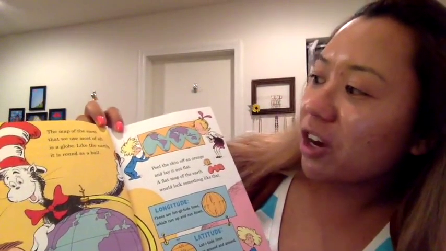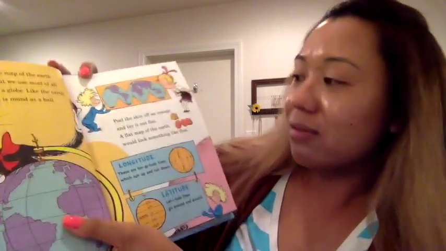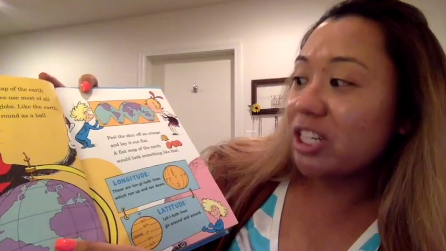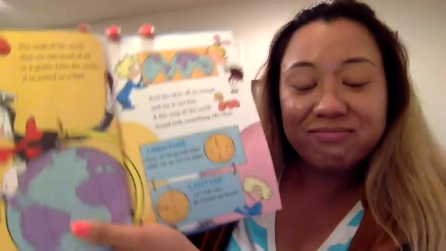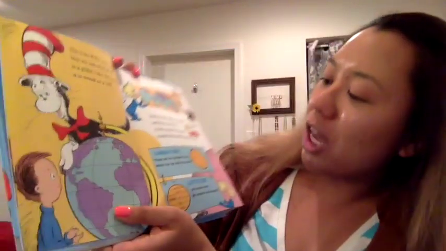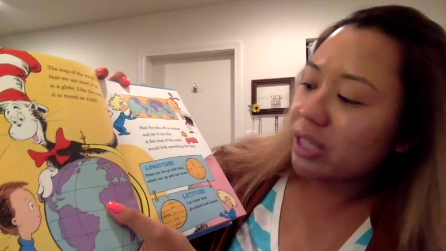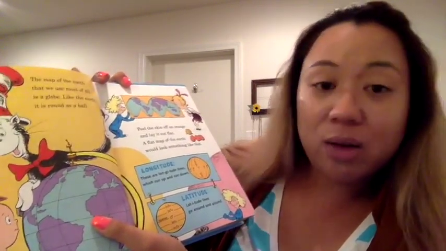The map of the Earth that we use most of all is a globe. Like the Earth, it is round as a ball. Peel the skin off of an orange and lay it out flat. A map of the Earth would look something like that. Then he's got little words down here. It says longitude. These are longitude lines which run up and down. And latitude lines go around and around.